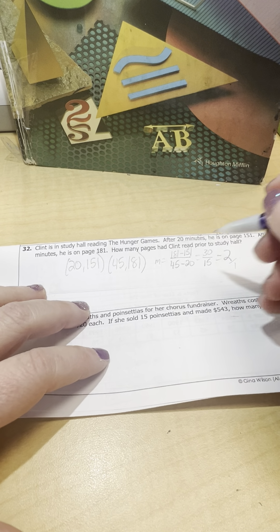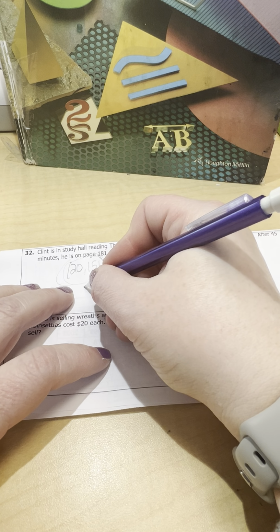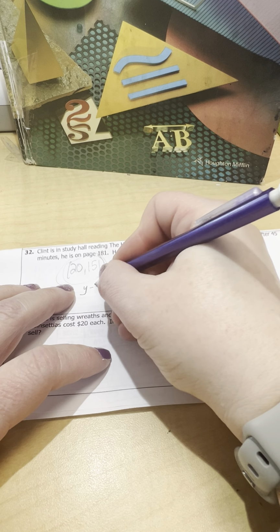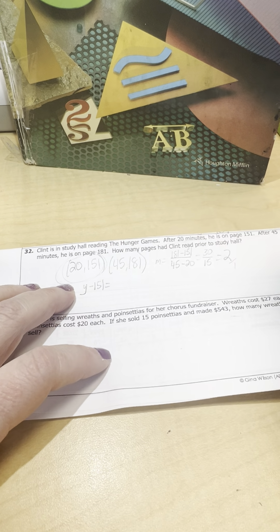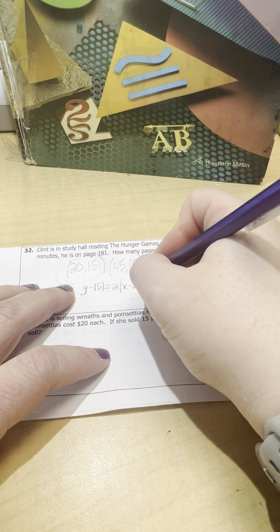Anyway, so now we got to write the equation. Pick one of your 2 points. I'll just pick the first one. And I'm going to do point slope form. Y minus y1 equals our slope, which is 2, times x minus x1.